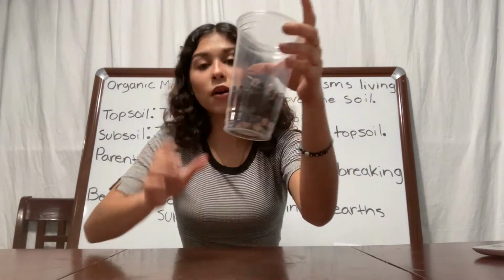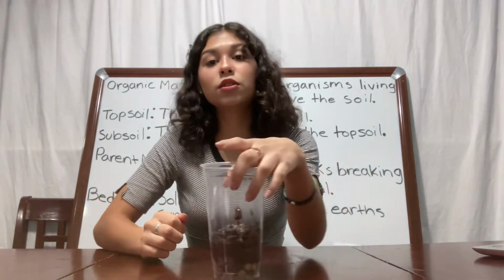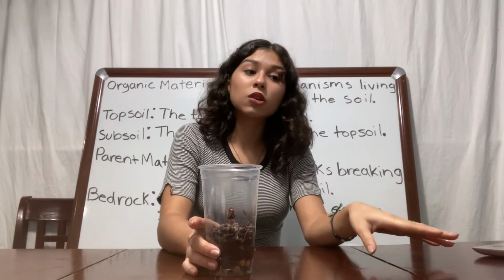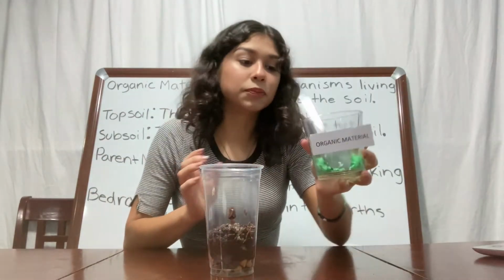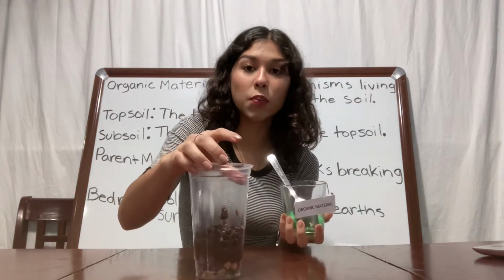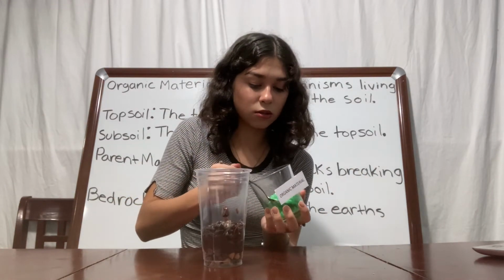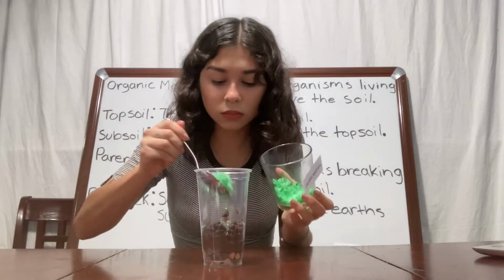Okay, now these are all of our soil layers. Next, all we need to do is add our organic material. So we're going to grab our grass and we're going to put it above the soil layers.